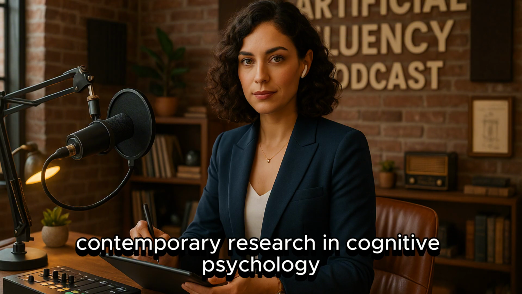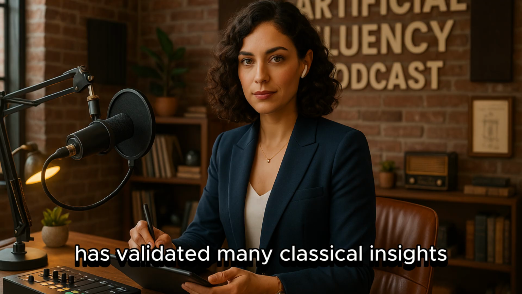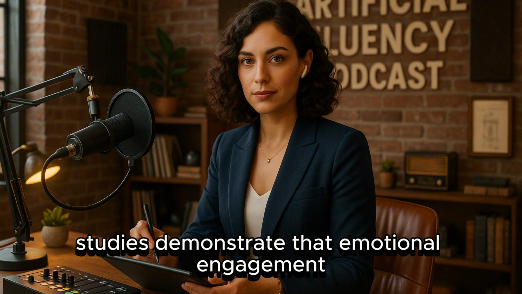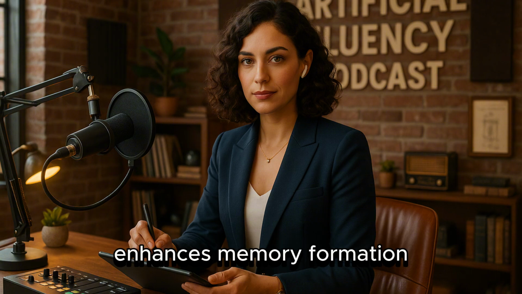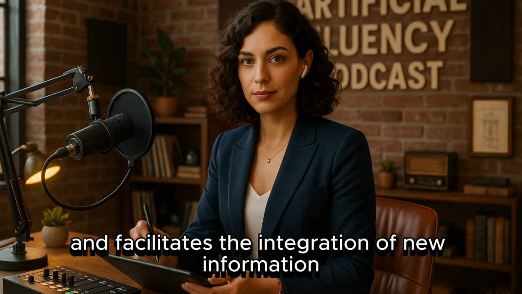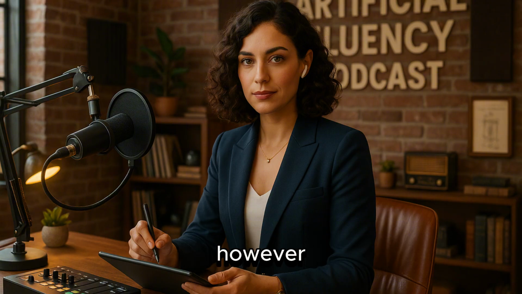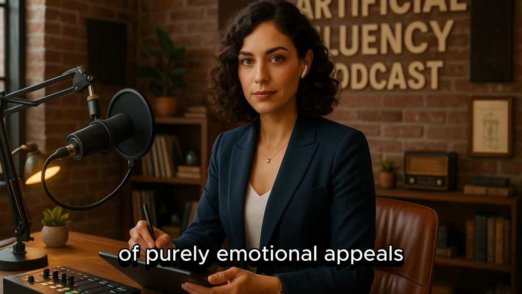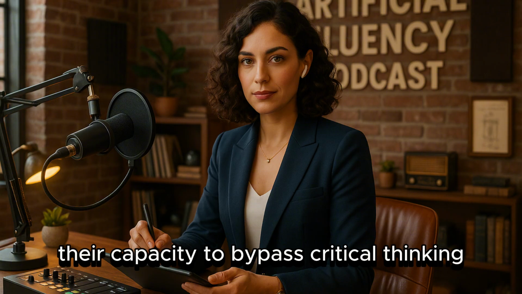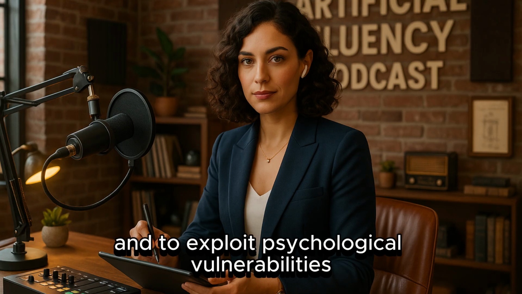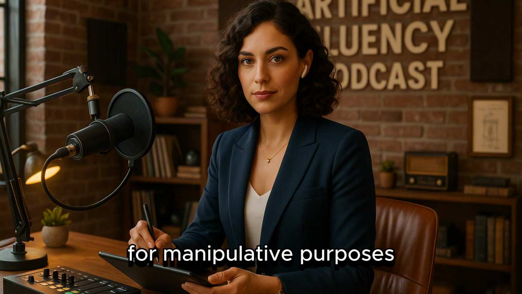Contemporary research in cognitive psychology has validated many classical insights regarding the relationship between emotion and cognition. Studies demonstrate that emotional engagement enhances memory formation, increases attention to persuasive messages, and facilitates the integration of new information with existing belief systems. However, this same research reveals the potential dangers of purely emotional appeals. Their capacity to bypass critical thinking, to promote polarization rather than reasoned discourse, and to exploit psychological vulnerabilities for manipulative purposes.